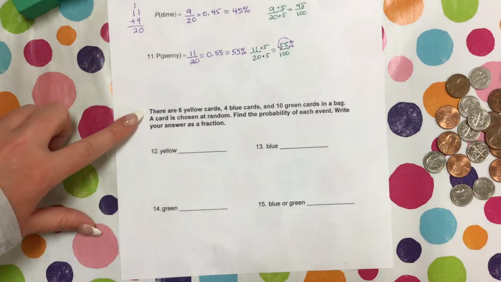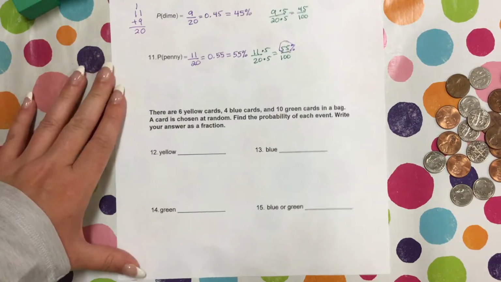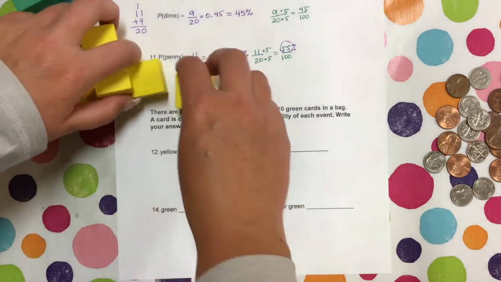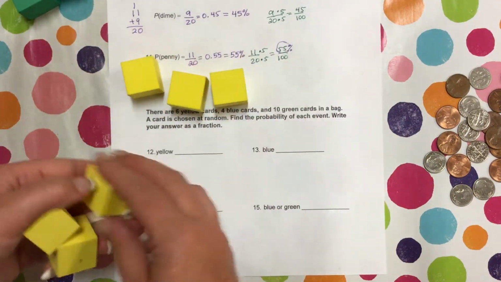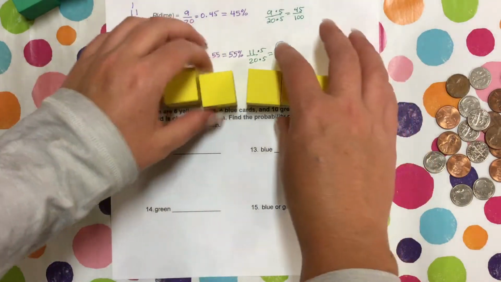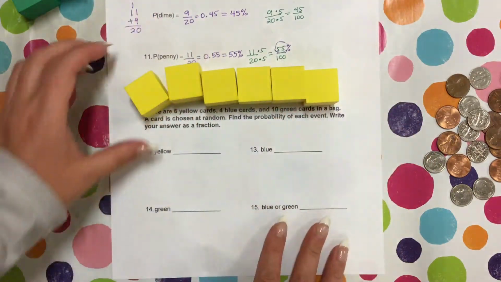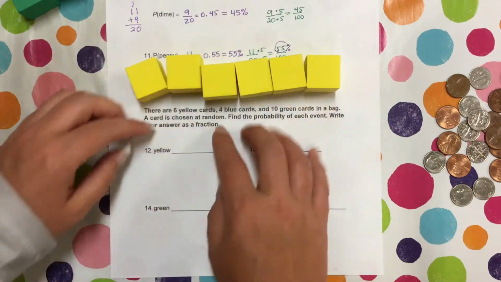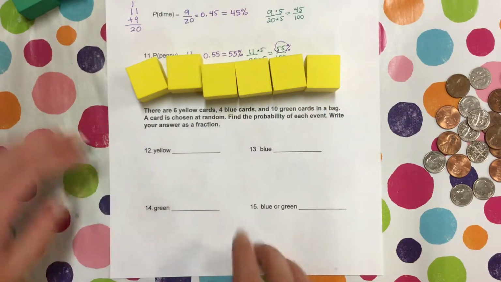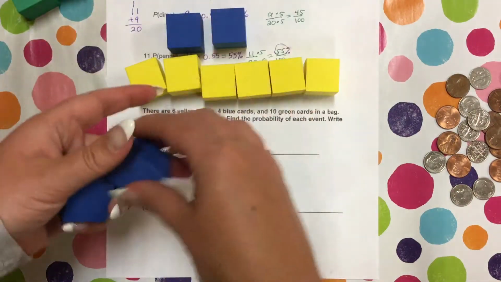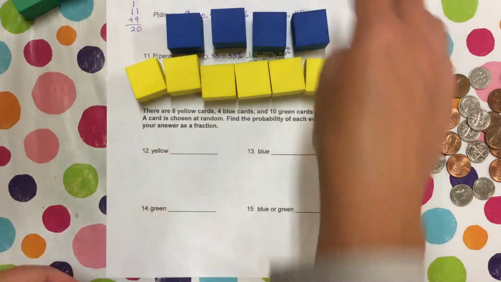Here we go. So this says there are 6 yellow cards, and I'm just going to go ahead and pretend that this is Minecraft again, because everything in Minecraft are just cubes, whether it's cards or marbles or whatever. Okay, so these are 6 yellow cards right there. 1, 2, 3, 4, 5, 6. And then we have 4 blue cards. 1, 2, 3, 4.